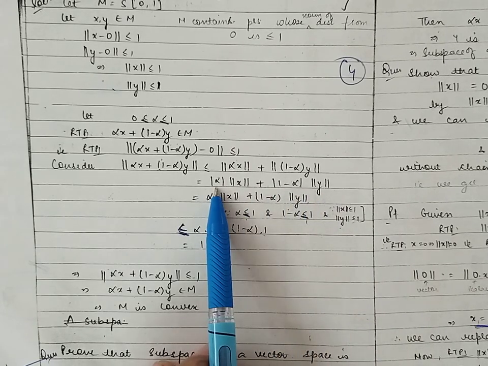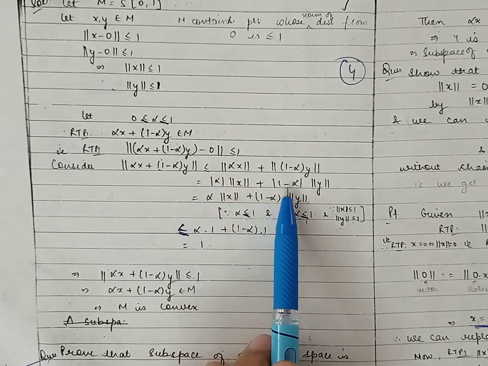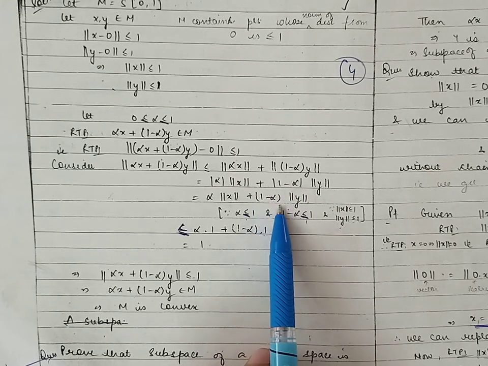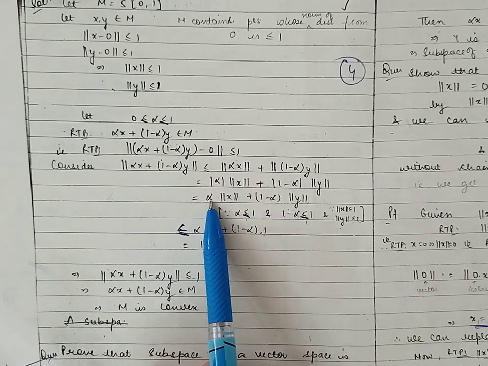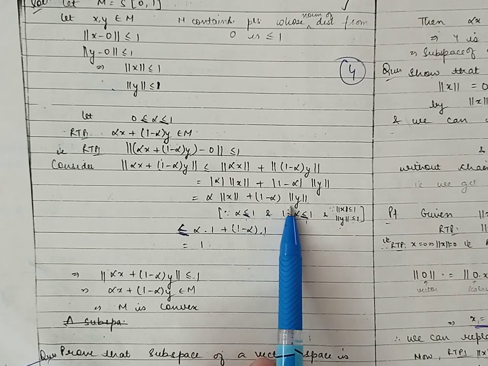Now because alpha belongs to the closed interval [0, 1], alpha is non-negative, so mod alpha is the same as alpha, and also mod of (1 minus alpha) is equal to 1 minus alpha. So we get the norm of alpha x plus (1 minus alpha) y is less than or equal to alpha norm x plus (1 minus alpha) norm y.